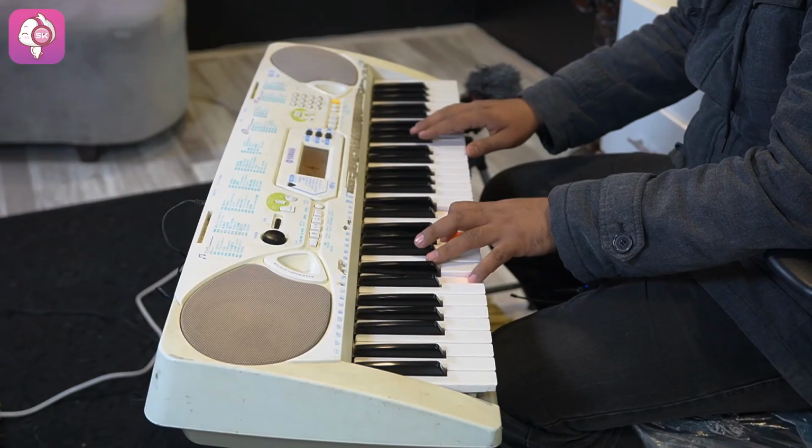I personally like it. So I'll just play. Okay, so there is one beautiful song which is Canon in D. I'll just play the intro part, and we can learn the intro part in the next lesson if you want. Just like this.